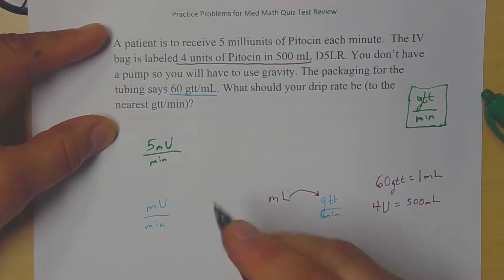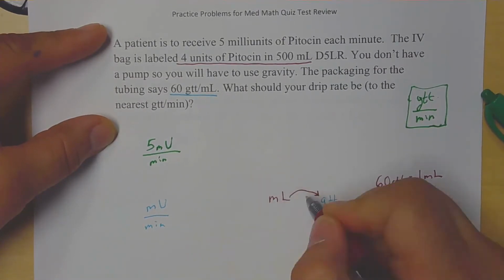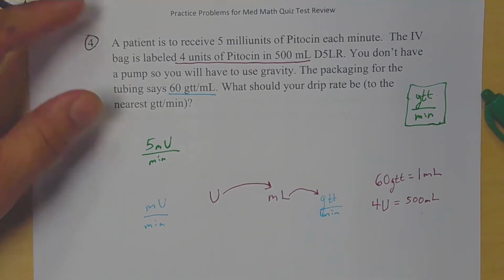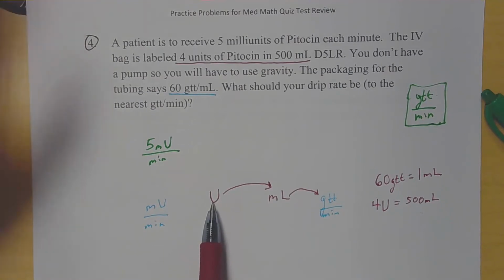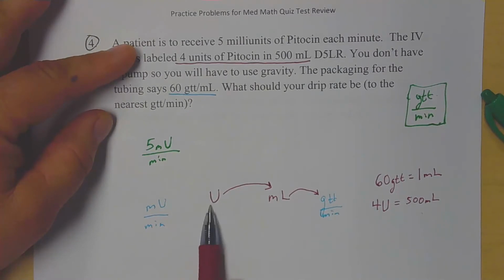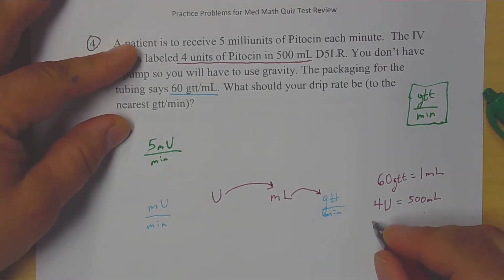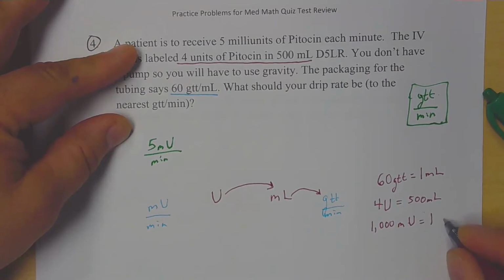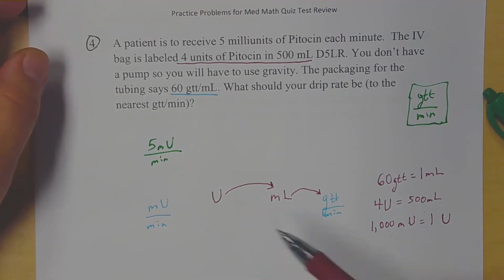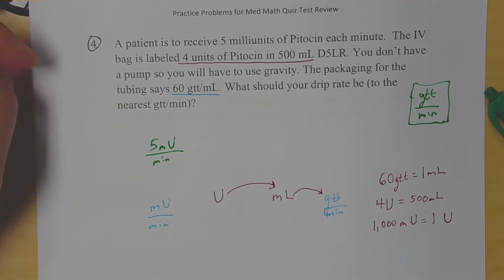Same thing with this one. So what can I turn milliliters into? I can turn units into milliliters. Now, if I could just get milliunits into units. Oh, yes, wait a second. We know that anytime we talk about a milli of anything, we can turn it into just that thing. In other words, it's a universal truth that there are 1,000 milli of anything, in this case units, equals 1 of that same thing, in this case units. So I have 1,000 milliunits equals 1 unit. Now technically, guys, we really should write out the word unit. I wanted to point that out before.